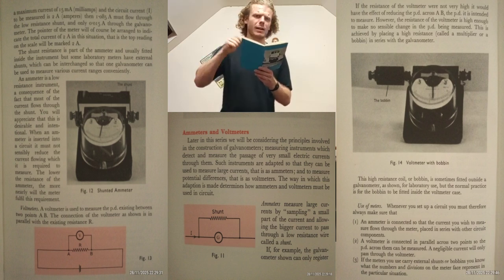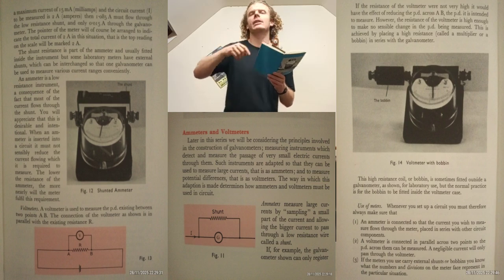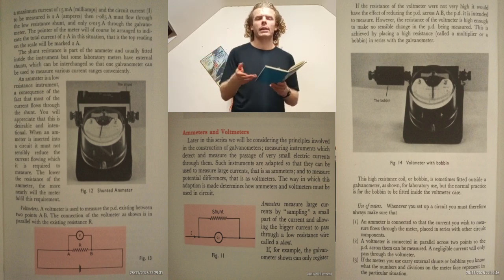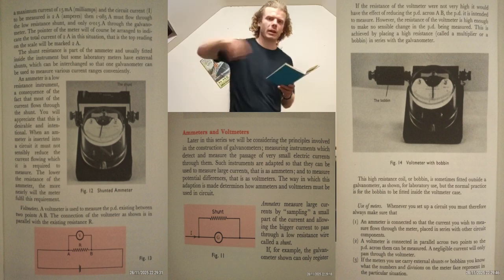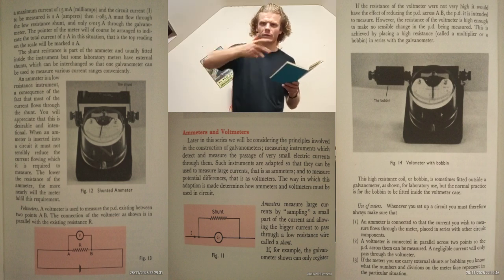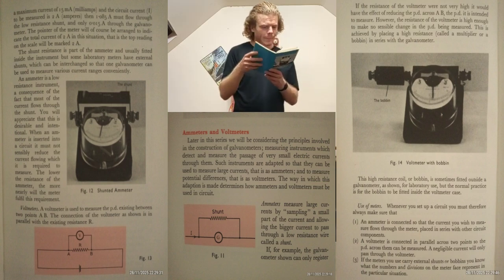I don't understand why negligible, but if the resistance is high, so it's like water. The resistance is high, so the current is not going into it. It goes the other way around because it's the easier way. It would be an explanation why. I don't know if that's the case.